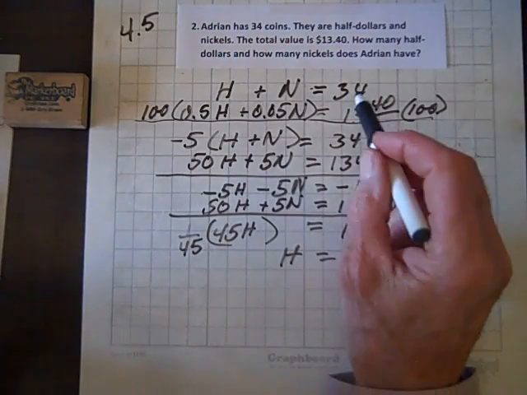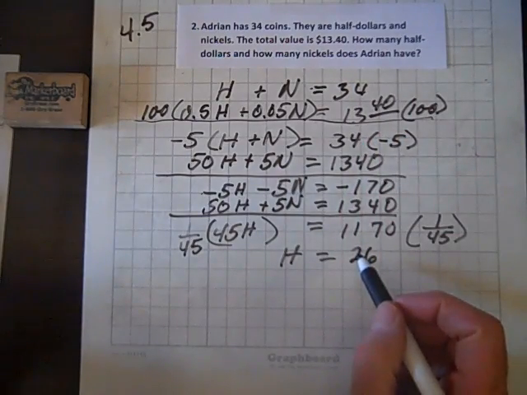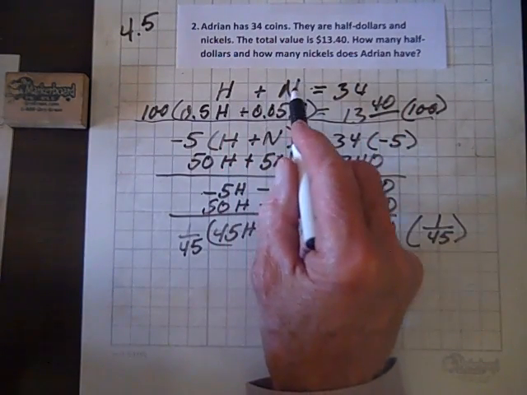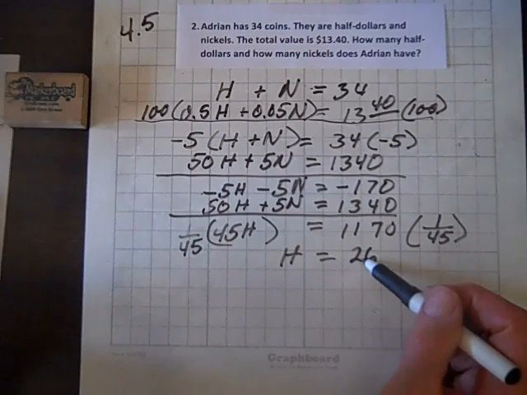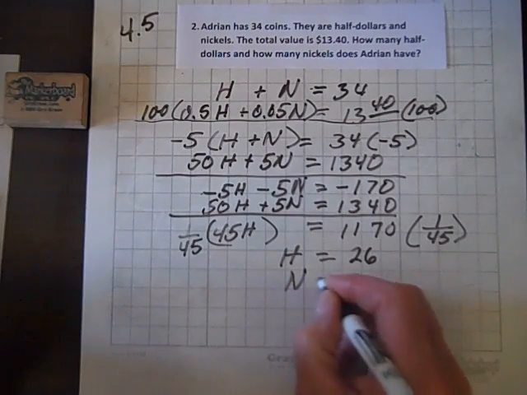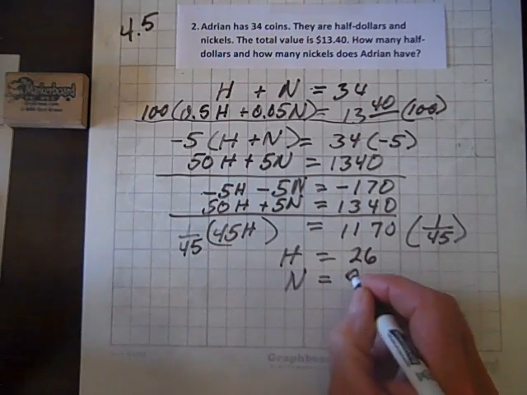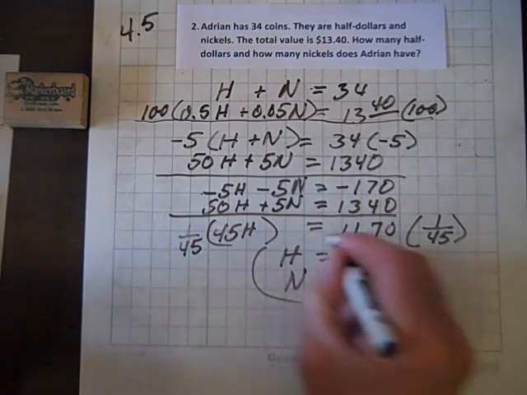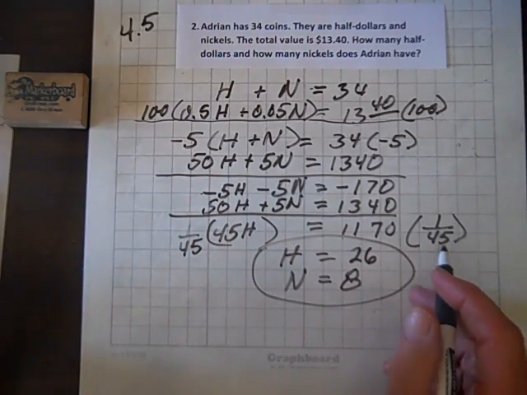Now we need 34 coins altogether. Notice H plus N equals 34. Well, we're at 26, so 8 plus 26 is 34, so the number of nickels must equal 8. And let's check it out. Let's make sure that's right.